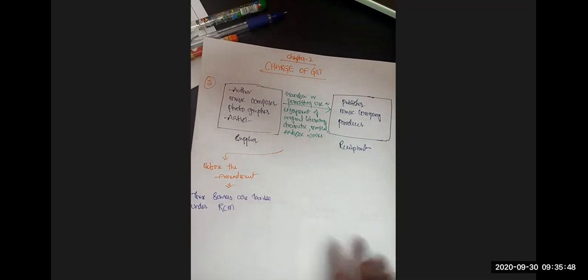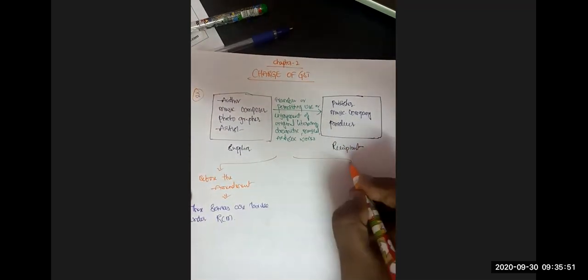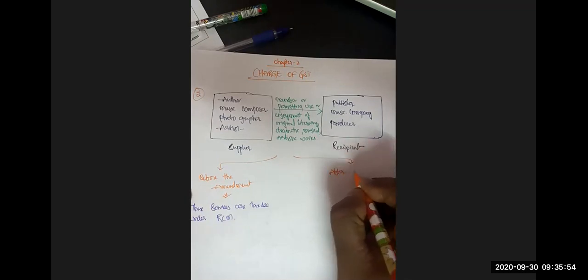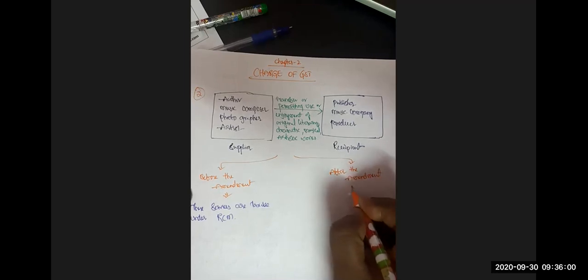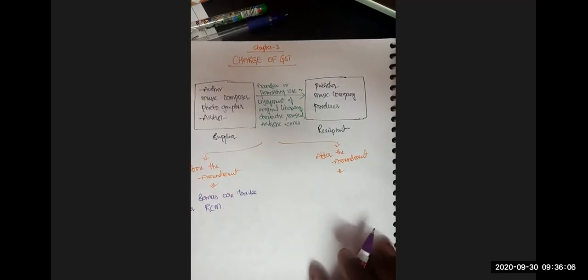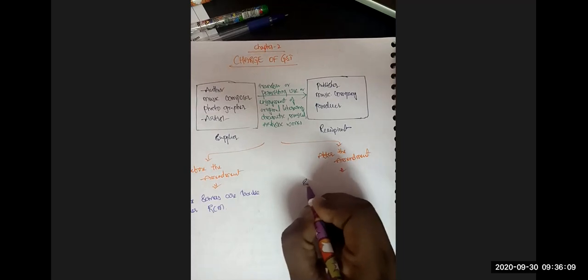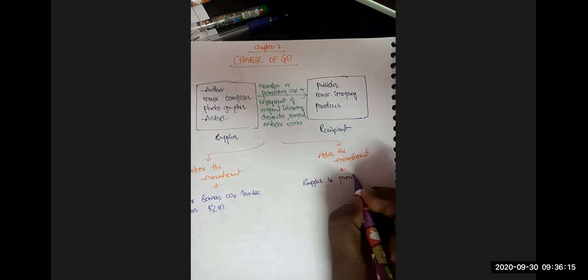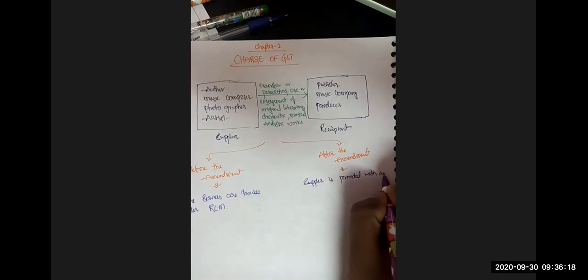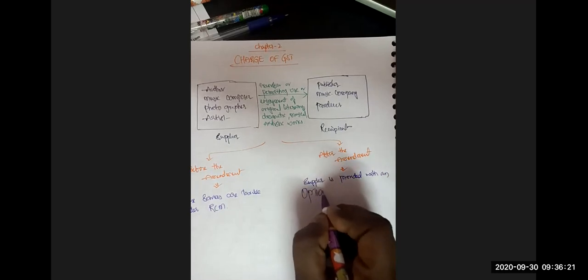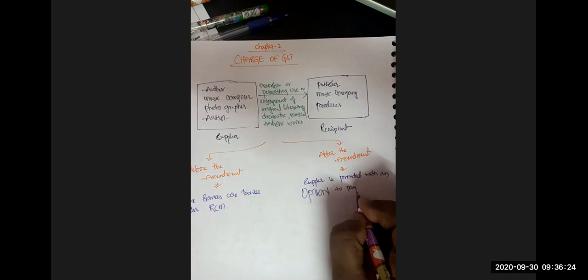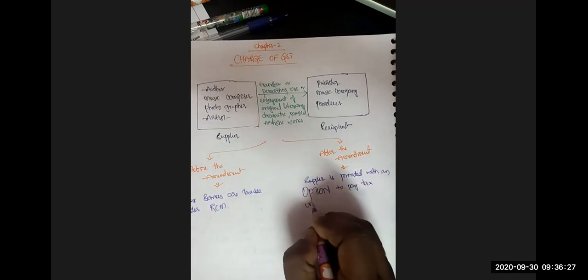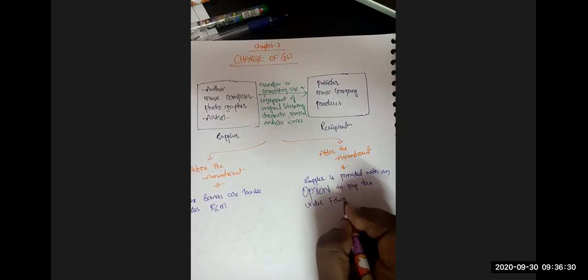Now, after the amendment, what happens? The supplier has the right to pay the tax under the forward charge mechanism. The supplier is provided with an option to pay tax under forward charge mechanism.